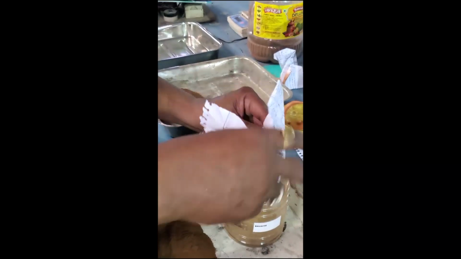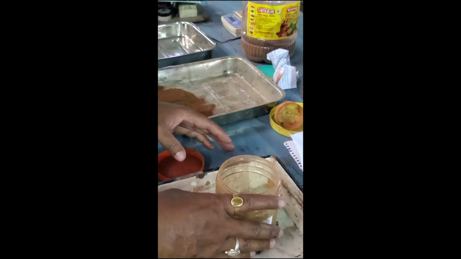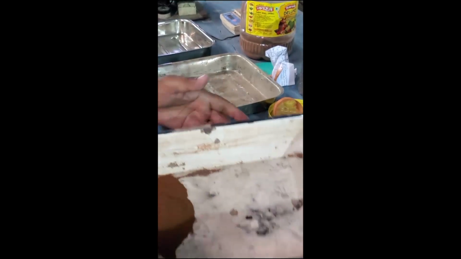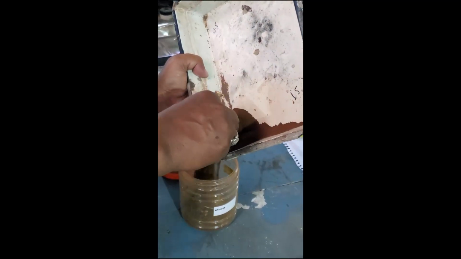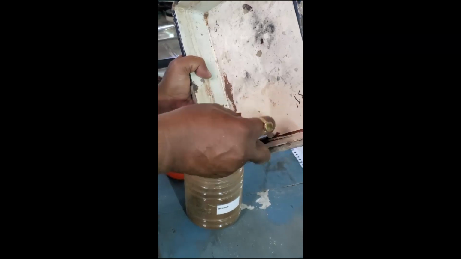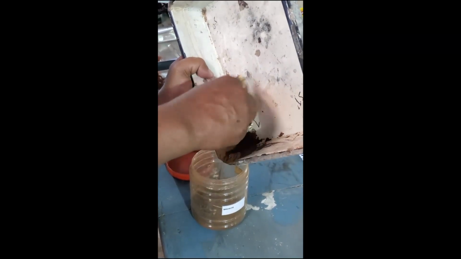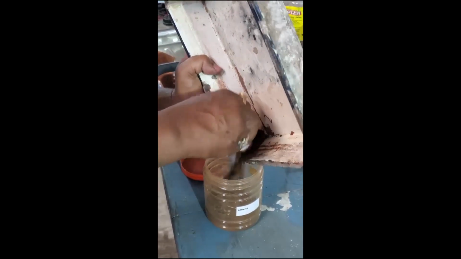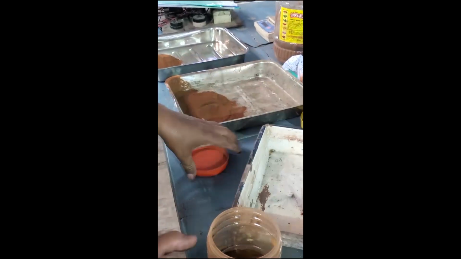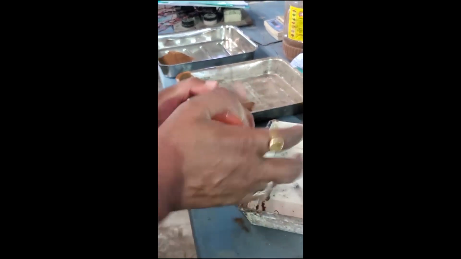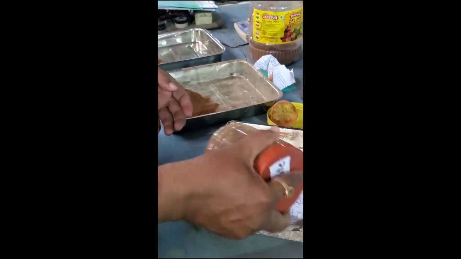This is the third tray. In this third tray we are adding 200 grams of iron ore and 2% of bentonite, that is 4 grams. In the same procedure we are taking it into one container. Close the lid, just shake it so that it will be properly mixed.